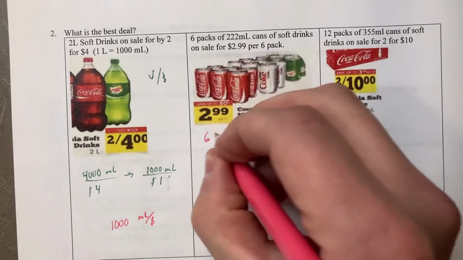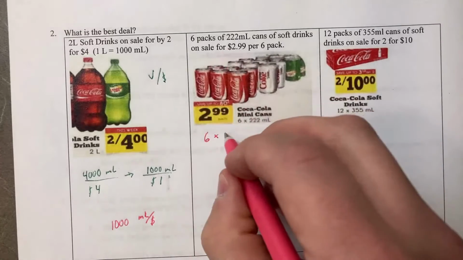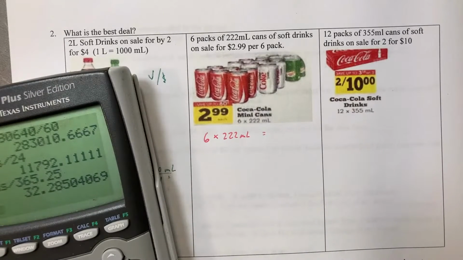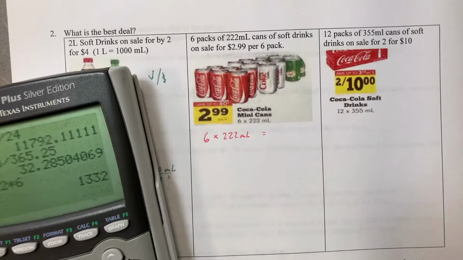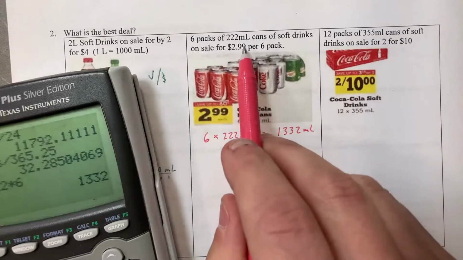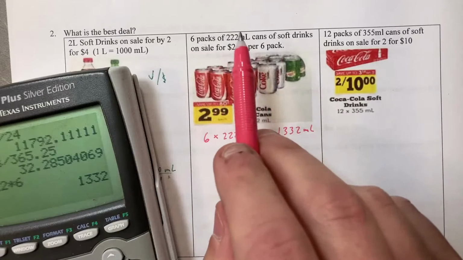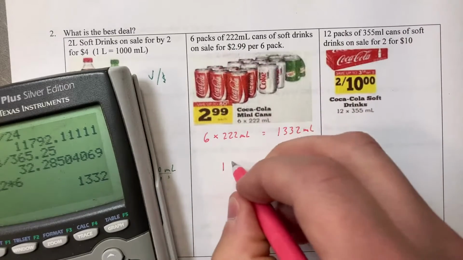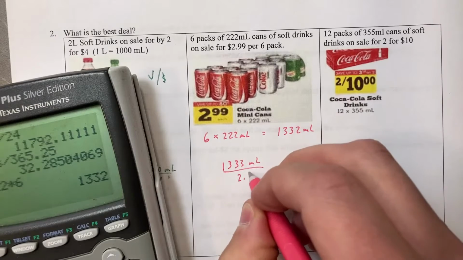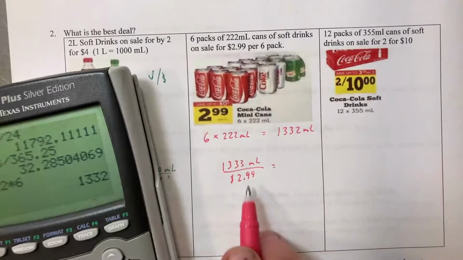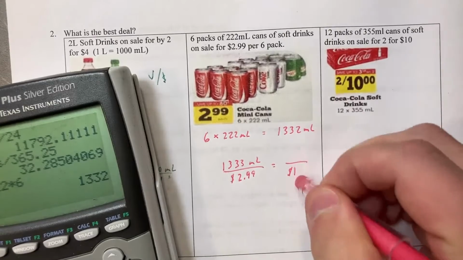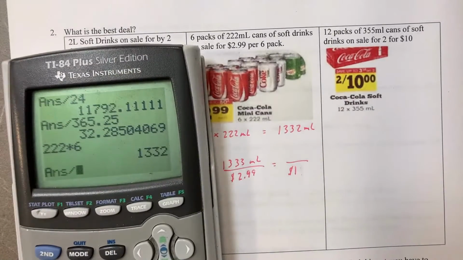All right, so a 6 pack has 6 cans, and each can is 222 milliliters. All right, so how many total? 222 times 6. That's 1,332 milliliters. And we're getting that for a price of $2.99 per 6 pack. So we get 1,332 milliliters for $2.99. Okay, now divide that by $2.99, so you get $1 here. I always put the dollar sign on the wrong side. So we're going to do divided by 2.99.